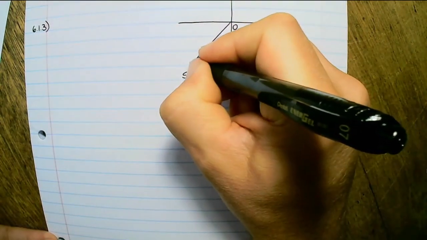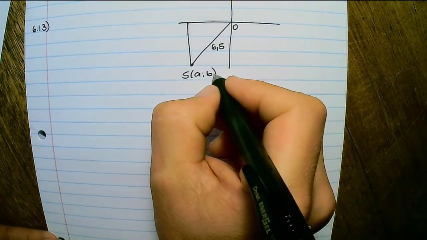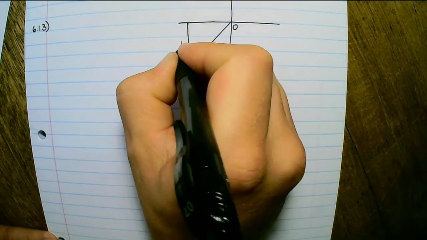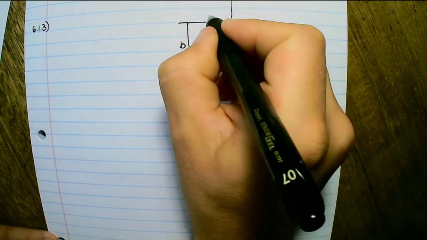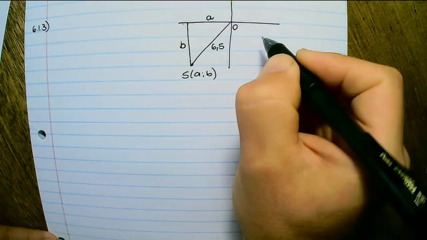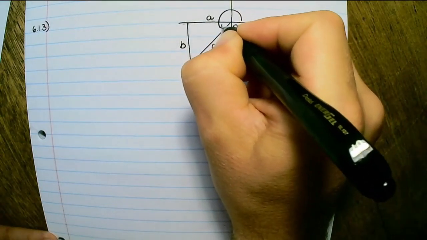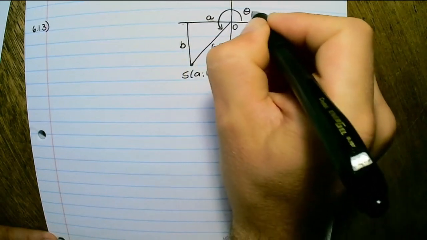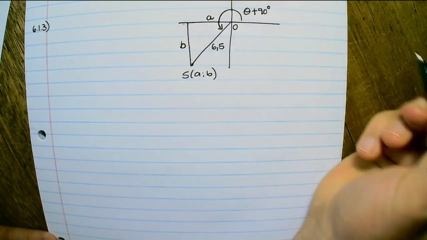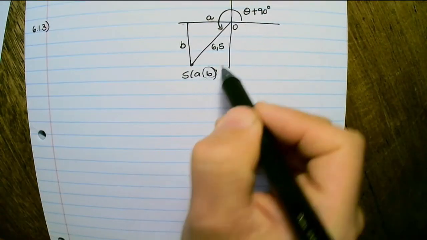So if I form a triangle, I know that b is represented by the vertical line and the length of a by the horizontal line. I also know that the angle within this triangle is theta plus 90 degrees. So I can use this angle information to solve for b.